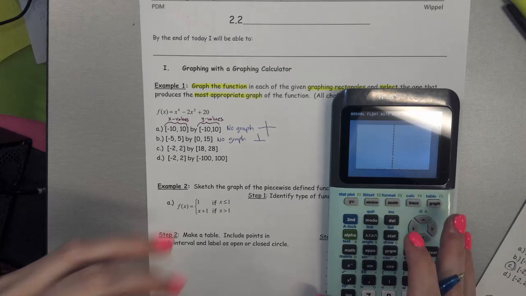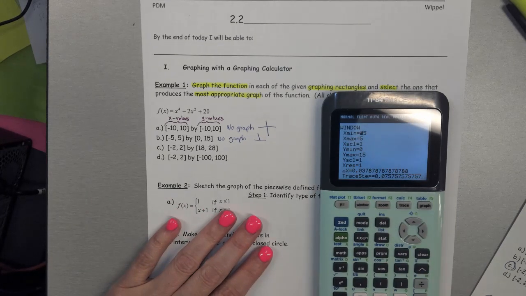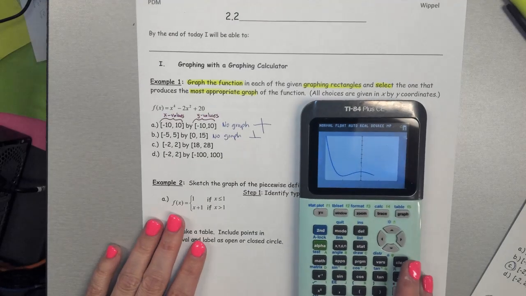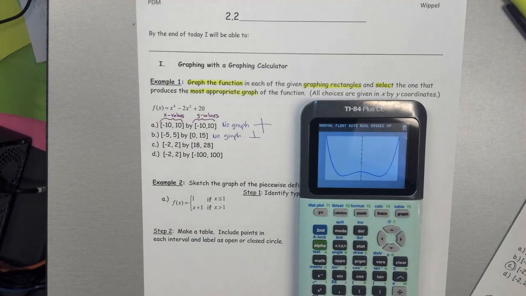Okay, and then again, we'll change the window. So negative 2 to 2, 18 to 28. And all right, we have a curve there. So just draw a rough sketch of that curve. And then you're going to choose which one gives you the best picture. Okay, and your little graphs for each one is going to represent what you have.